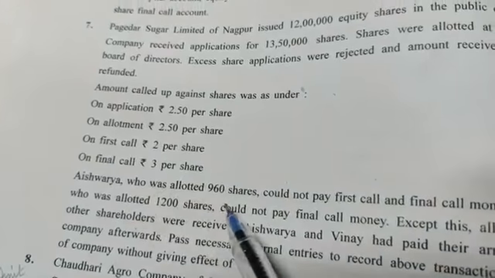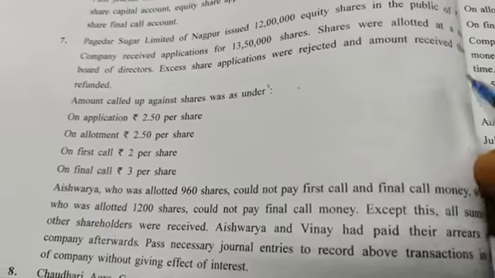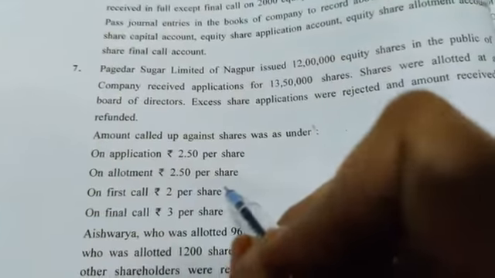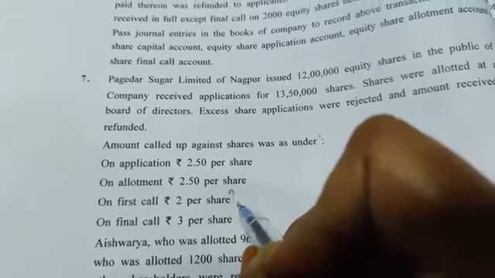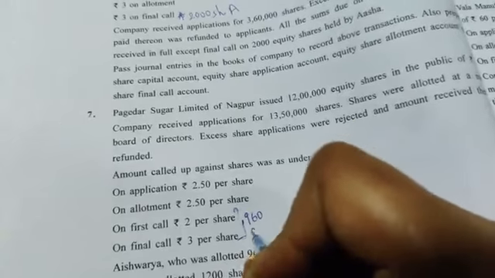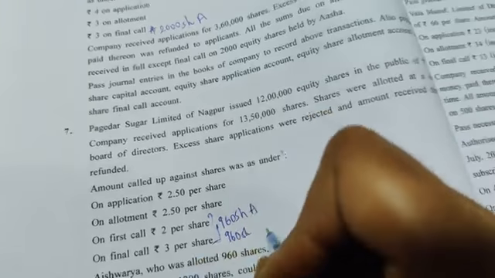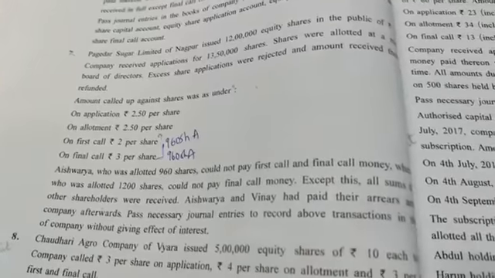Ashwarya, who was allotted 960 shares, could not pay first and final call money. So see, Ashwarya is not paying both of these. Both the levels she is not able to pay. This is 960, here also 960 shares. This is of Ashwarya. Fine. So here there is arrears on first call and final call.